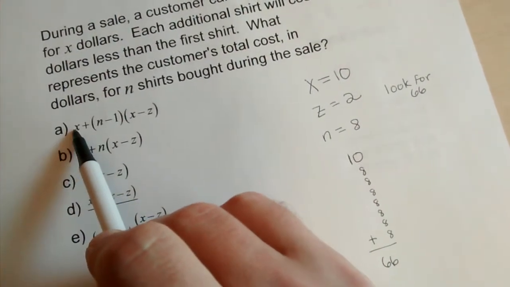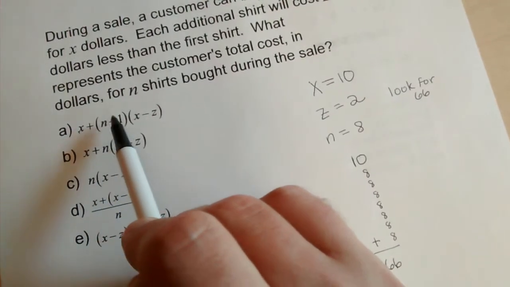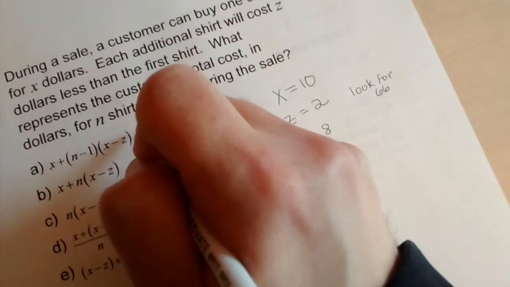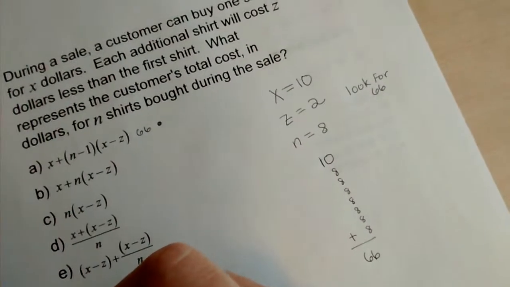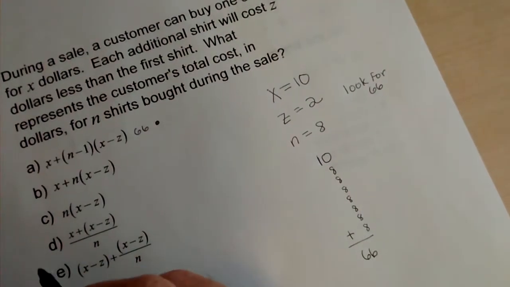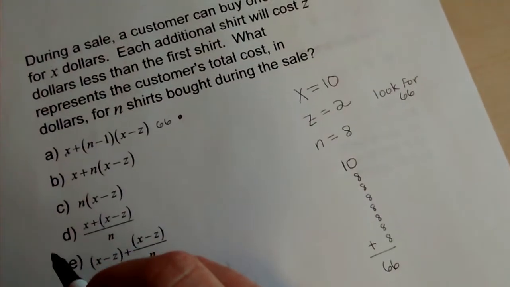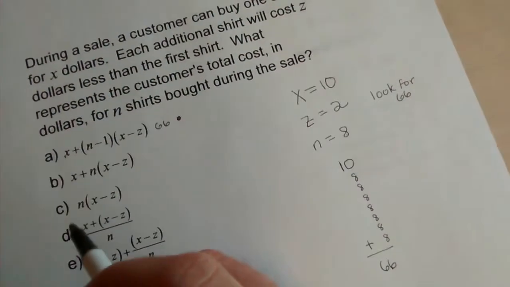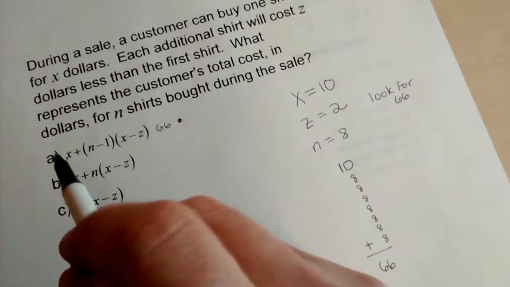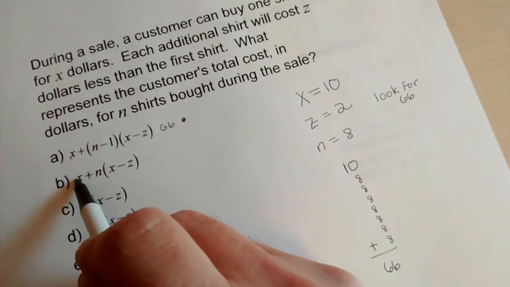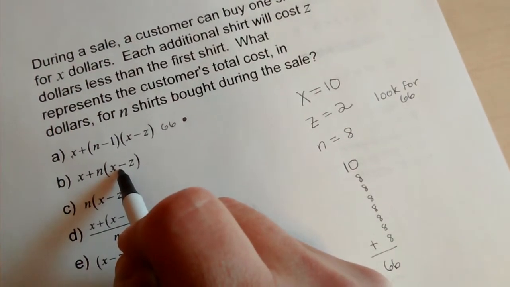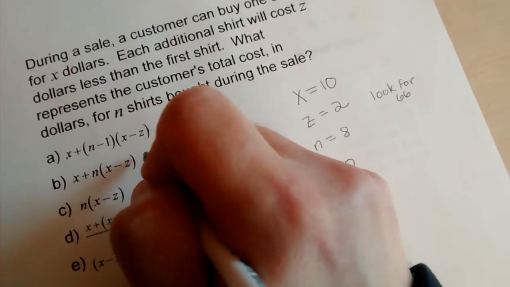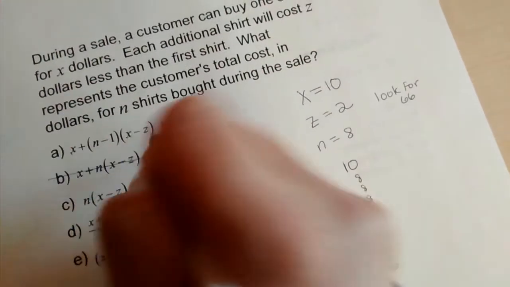So I can go ahead and check all of my options. So here I'm going to have 10 plus 7 times 8. That's going to give me 66. So that one probably is the answer, but we'll see. I'm just going to check the other ones just to make sure that I didn't pick an example that made one or more options correct. So this time I have 10 plus 8 times 8. Okay, that's not going to be the answer. That's going to be 74, so that can't be right.